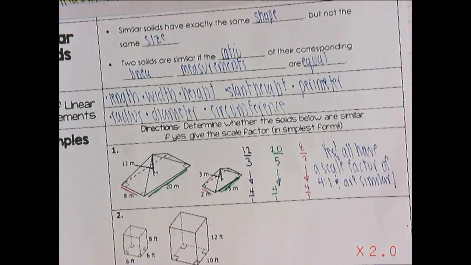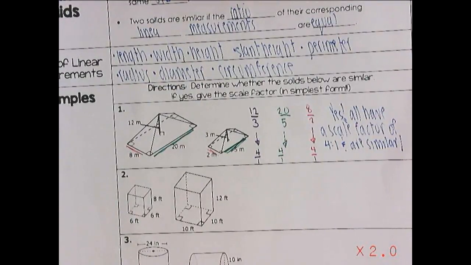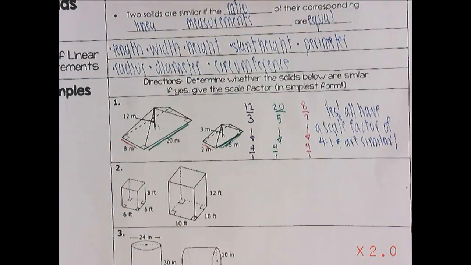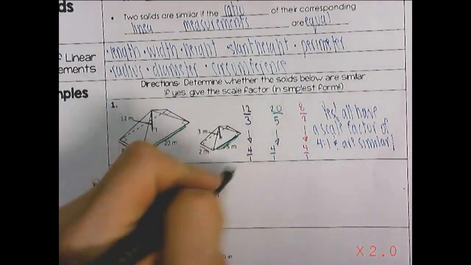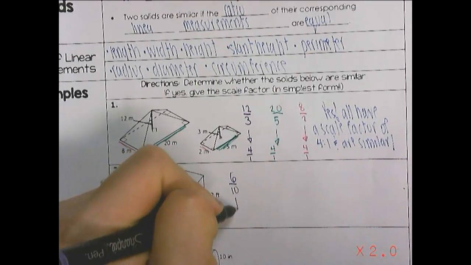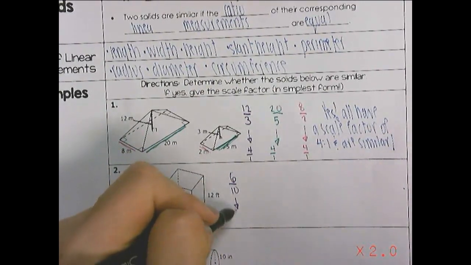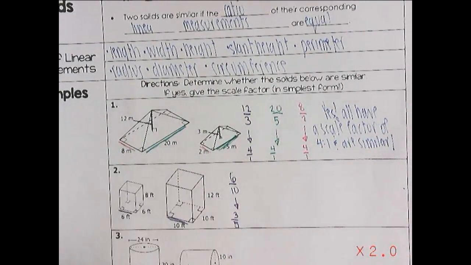Okay, so why don't we look at number 2 and determine if they're similar or not. Let's go ahead and start with this side this time. And we'll do 6 over 10. And we'll reduce that, and we will get 3 over 5.